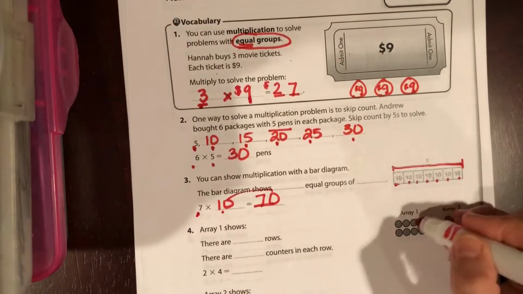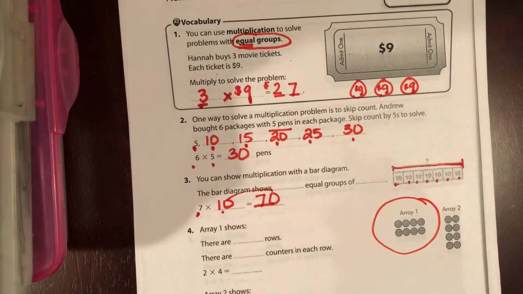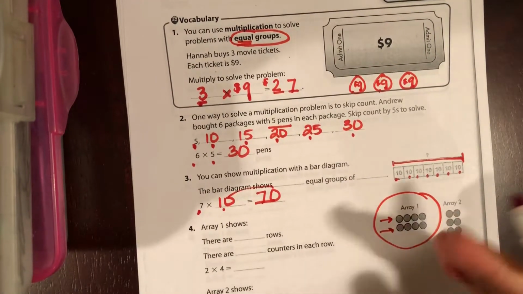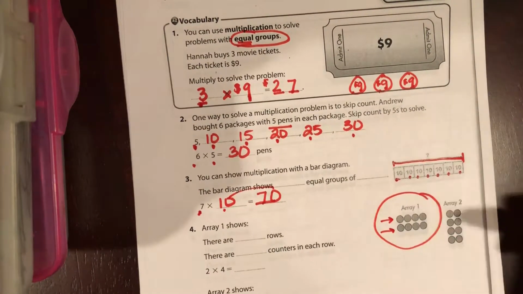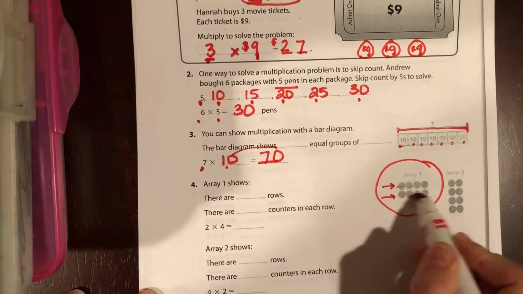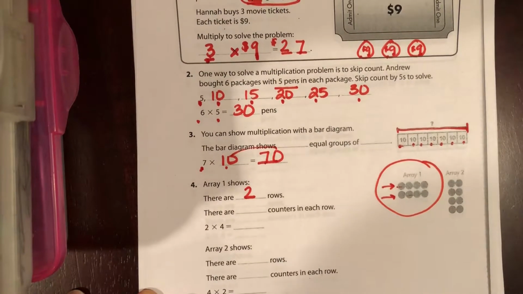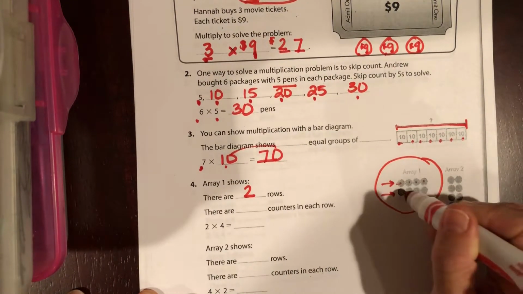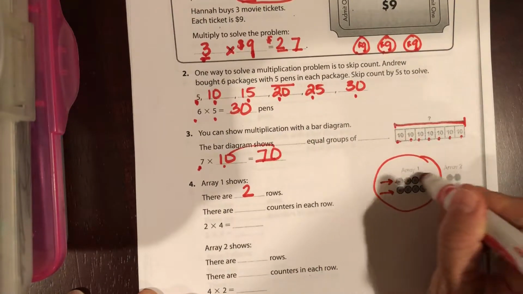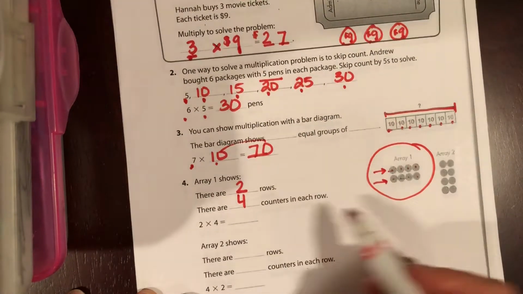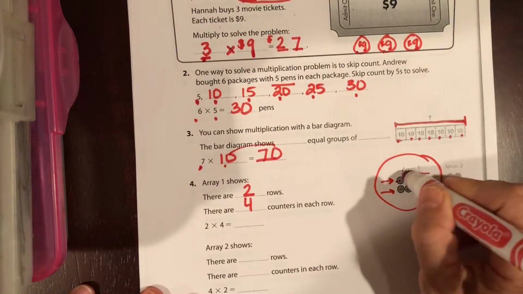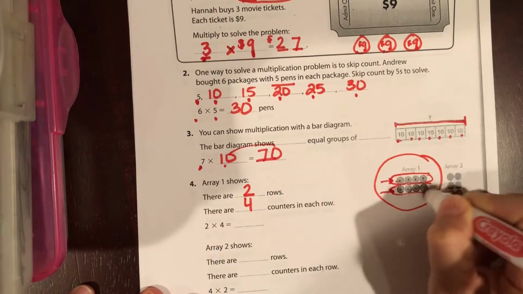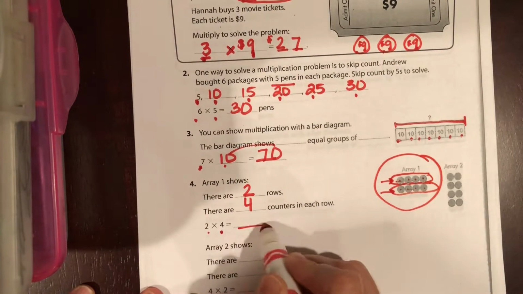Okay, so let's look at array number 1. Now, rows go across, columns go up and down. So how many rows do we have in array 1? We got 1, 2. So we have 2 rows. And how many counters are in each row? So we got 1, 2, 3, 4, 1, 2, 3, 4. So in each row, we have 4 counters, right? We have 2 groups of 4. This is one group of 4, and this is one group of 4. So we have 2 groups of 4, and what is the answer to that?